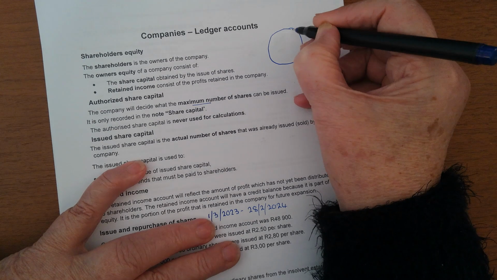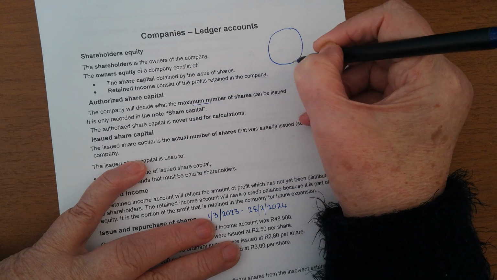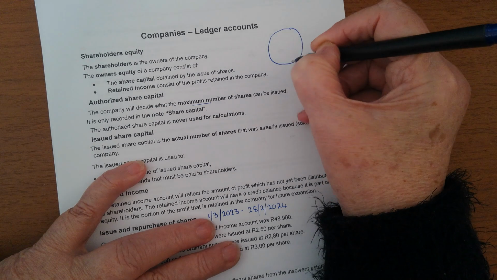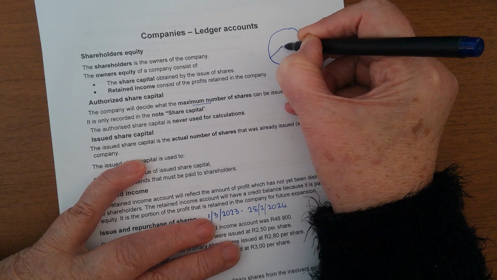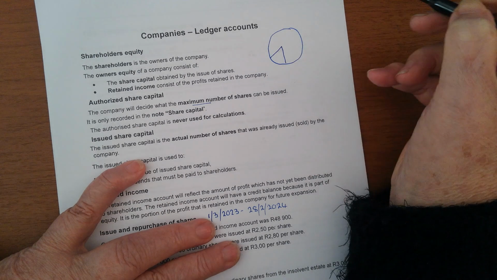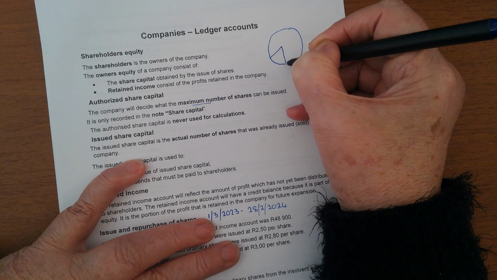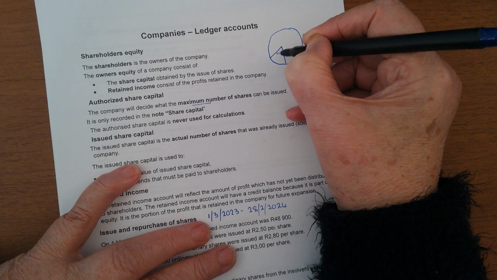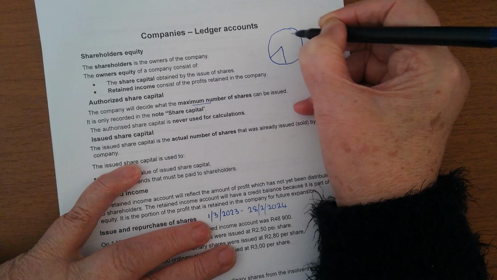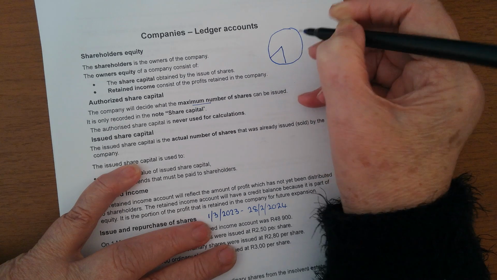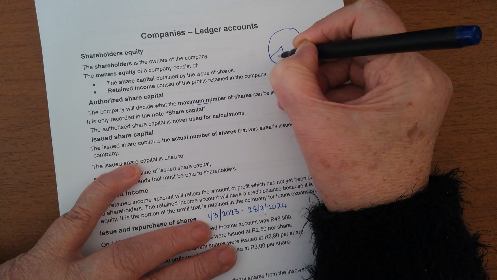So the company might say that they will register and have authorization of 1 million shares. But at the beginning, for instance, they only need, say, 200,000. So they issue shares for 200,000. And that part is then the issued share capital. That is their share of this total capital, and the number of shares will depend on how many they issue here.